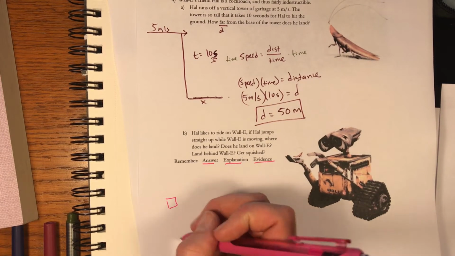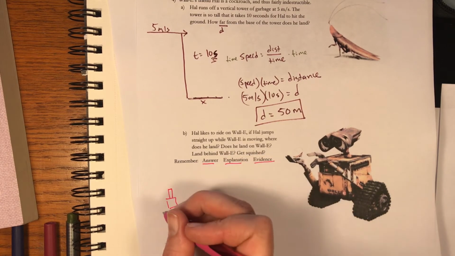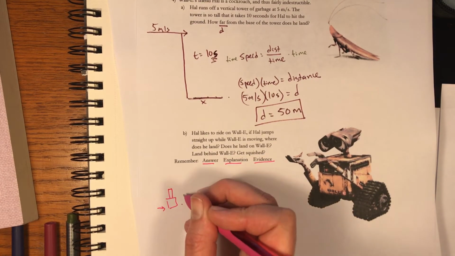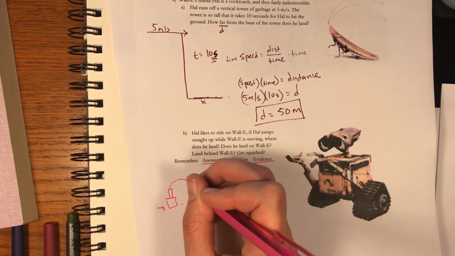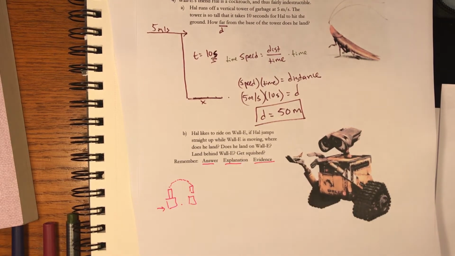So this is like the lab we did with the ballistics cart, where we shot something up in the air, but since this thing was also moving, the ball already had a speed to it when it was shot up in the air. So it lands in the exact same place, okay?